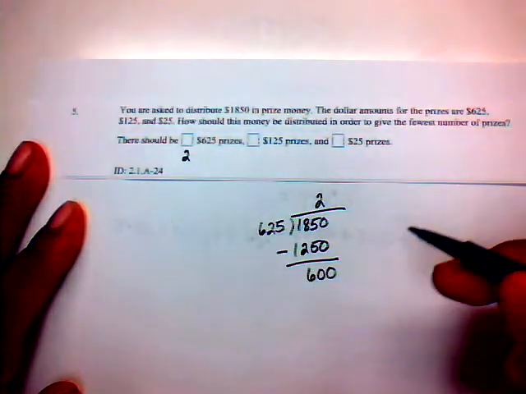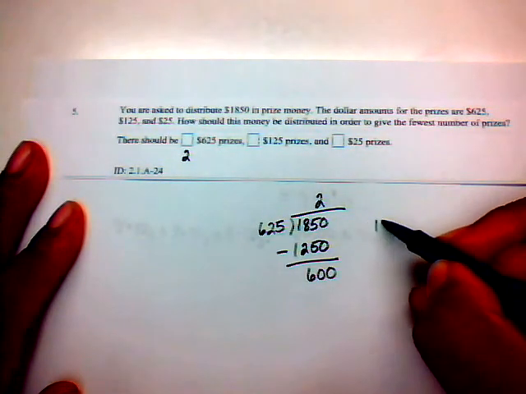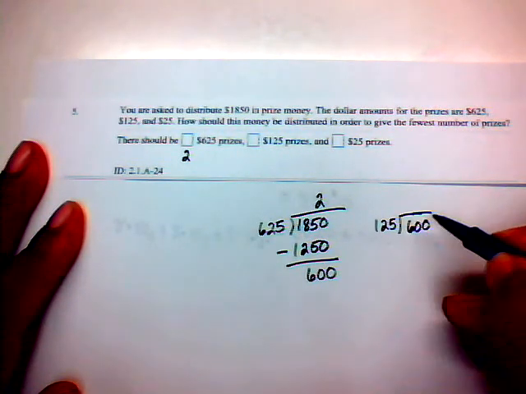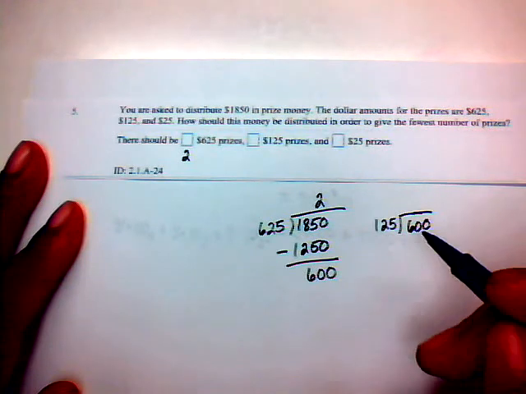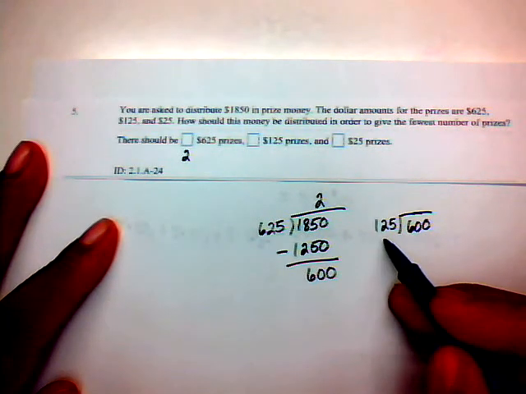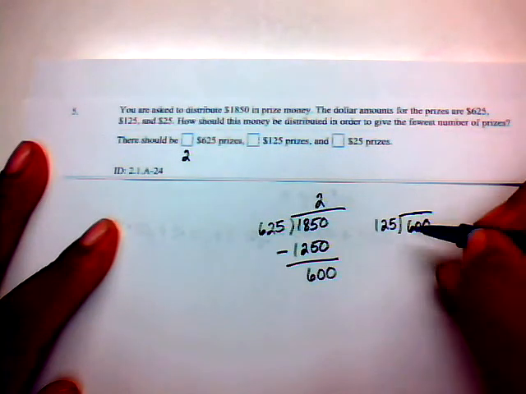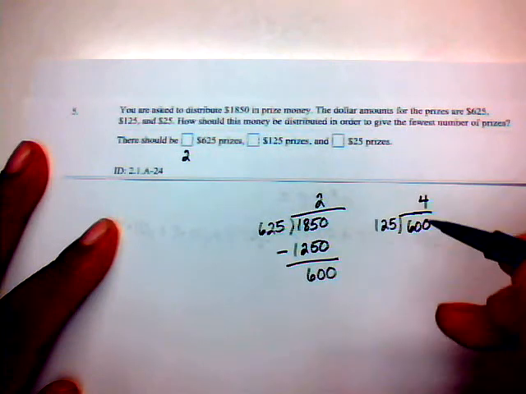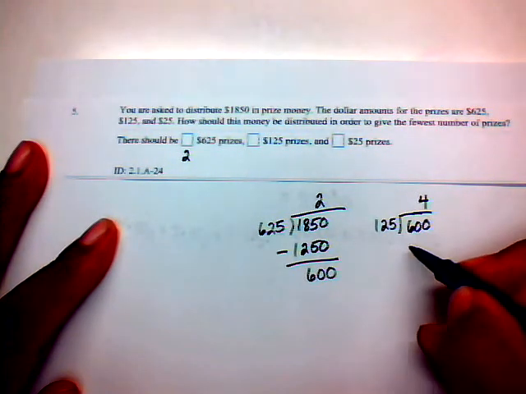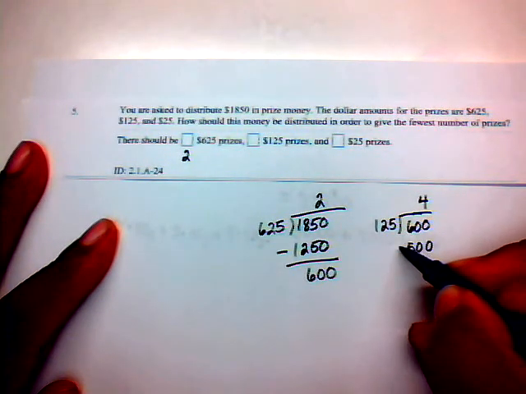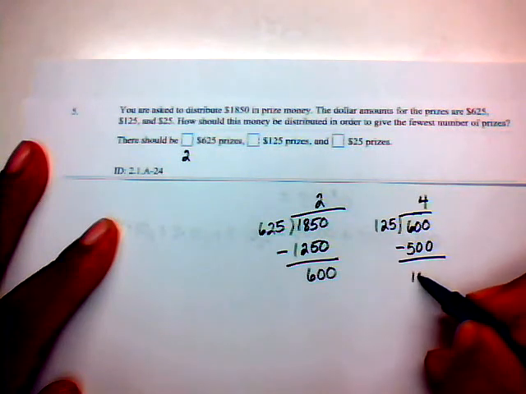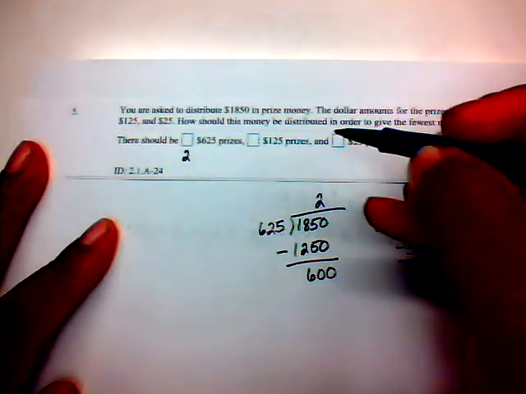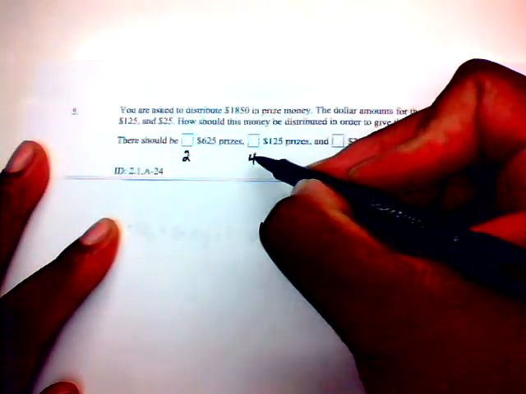Now, we got $600 left, and then we're going to divide that by 125. So we need to find out how many times 125 goes into 600. That will be 4 times. So if I multiply 4 times 125, that's going to give me 500. 500 from 600 will leave me $100. So there will be 4 $125 prizes.